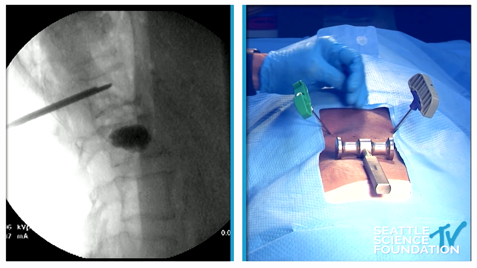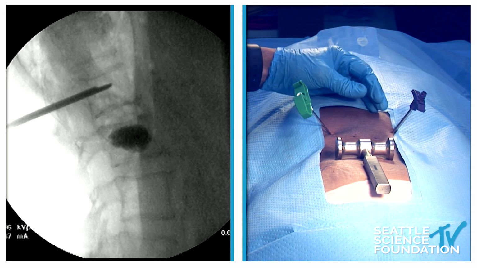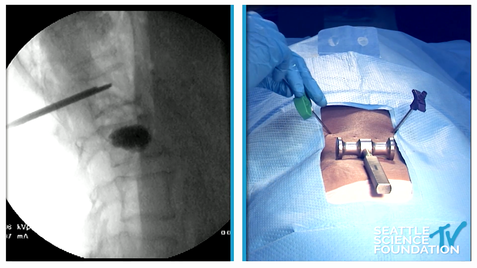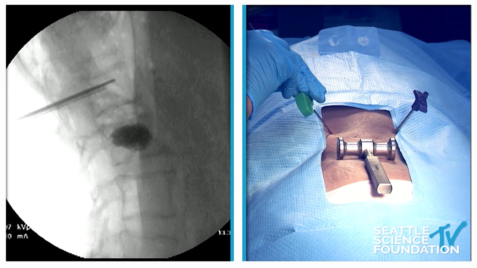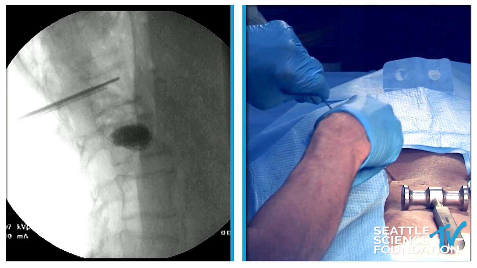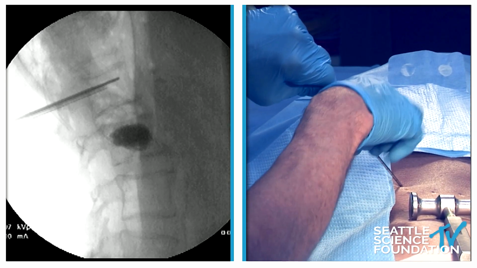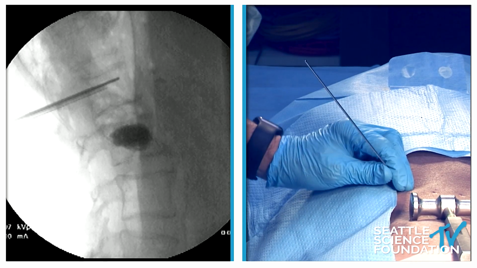So right at this point in time, I'm going to take the stylet out and put the K-wire in. I'm going to do this on one side so you can get the full view of this. So this will come in and set right there. And always twist as you pull out. This bone doesn't like shear. It's very resistant to compression and distraction.